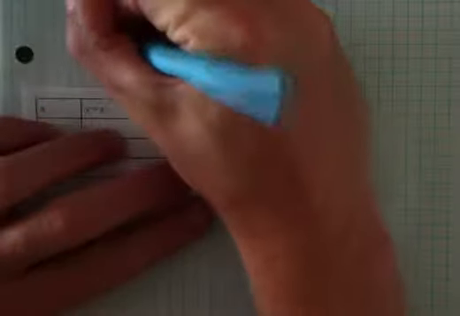Today we're going to continue talking about functions. We learned about function machines and how to use them, function notation. We're talking about graphing functions today. We're going to start with what I'm going to call graphing parent functions.